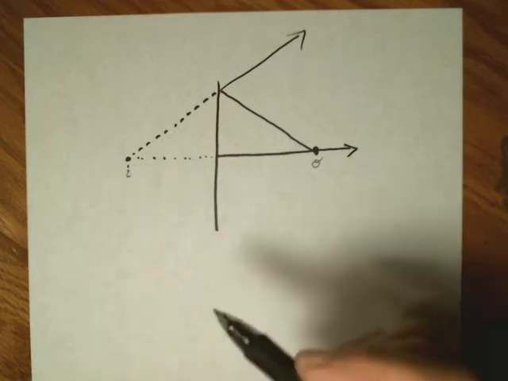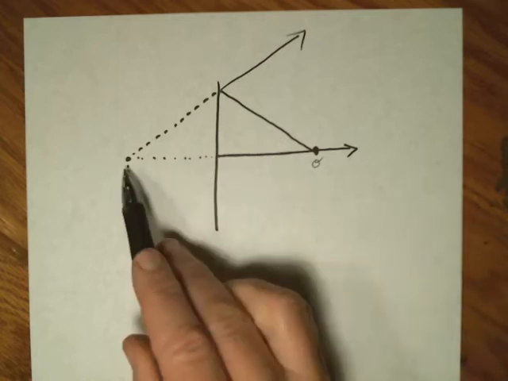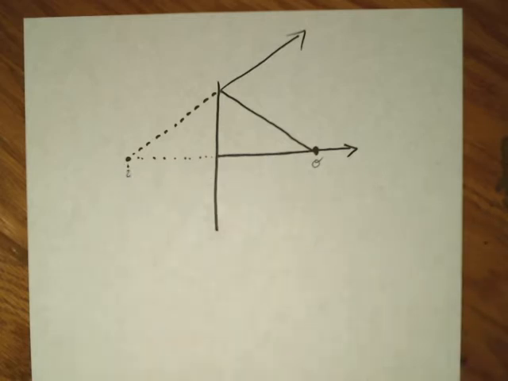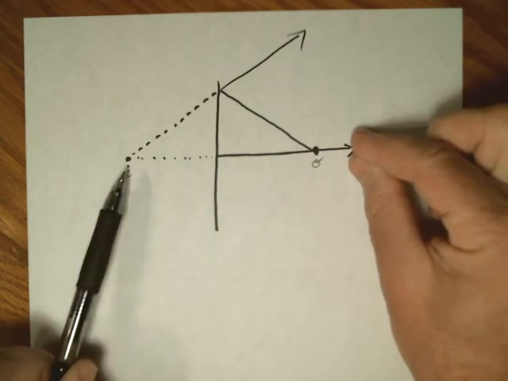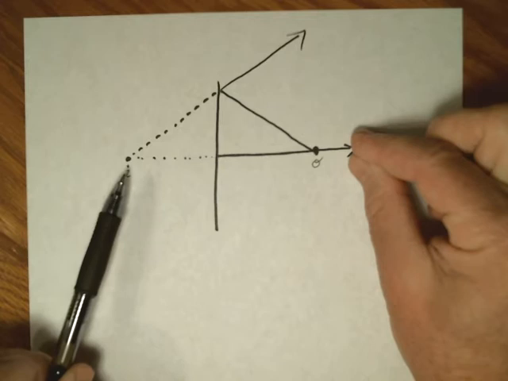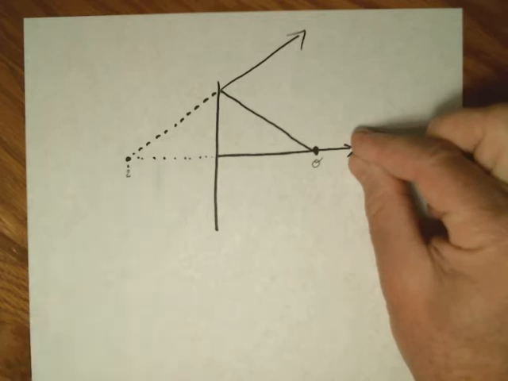The main point of this was to show the location of the image. So to an observer over here, that image appears to be far away. And that was why the image of the webcam itself appeared to be in focus in the video.